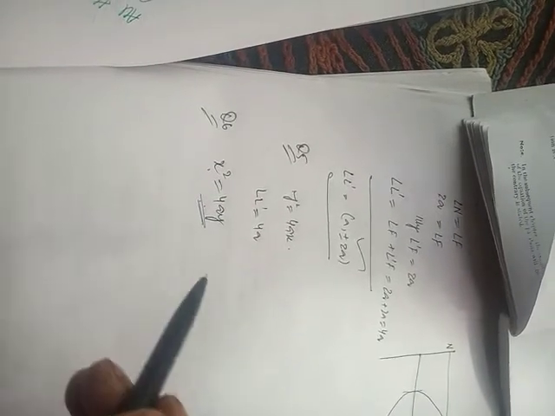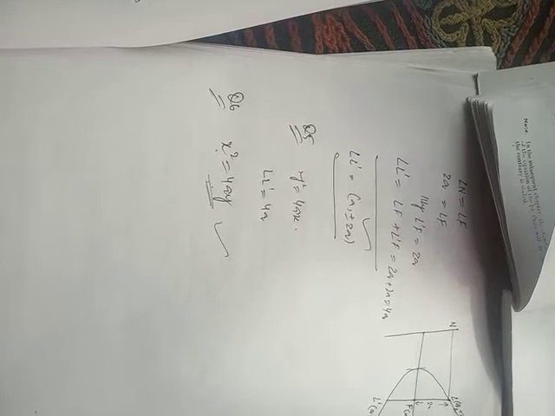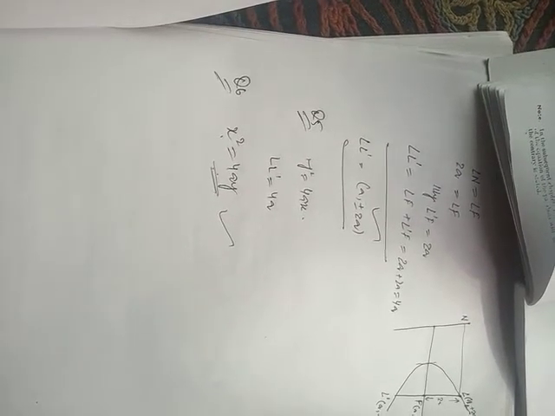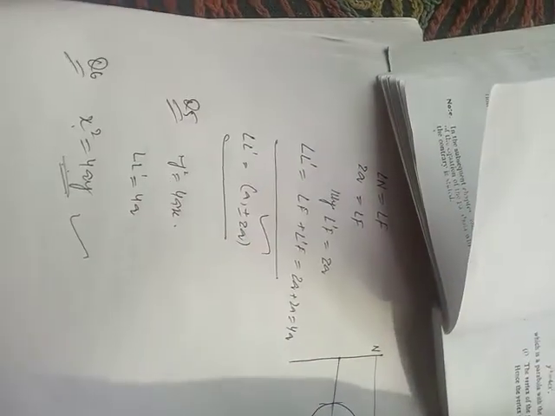Positive y-axis, and likewise you can see the other items, that is coordinates of the focus and ends of the latus rectum. Now another question: find the value of p when the parabola y square is equal to 4px goes through the point (3, -2).